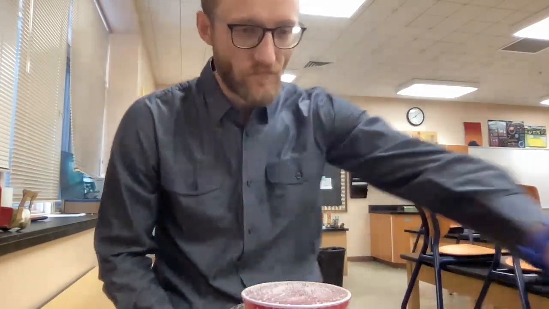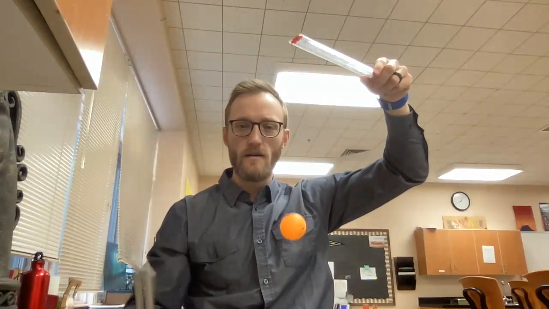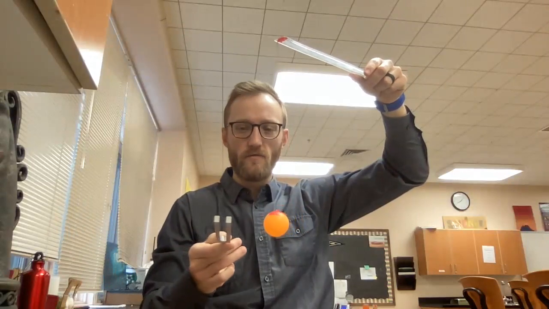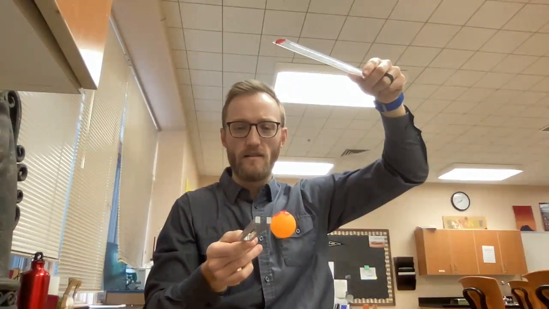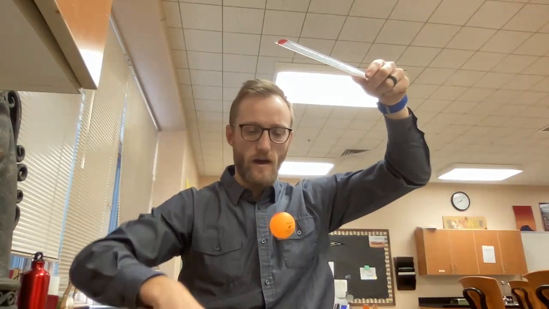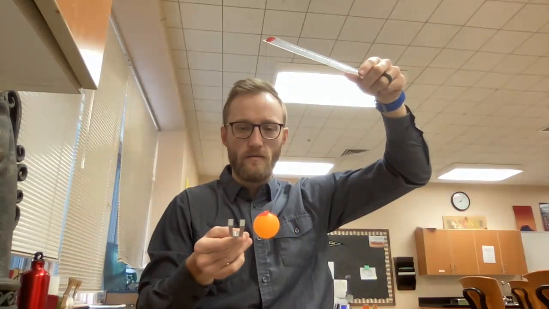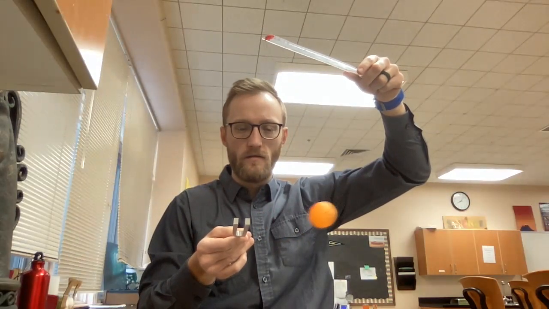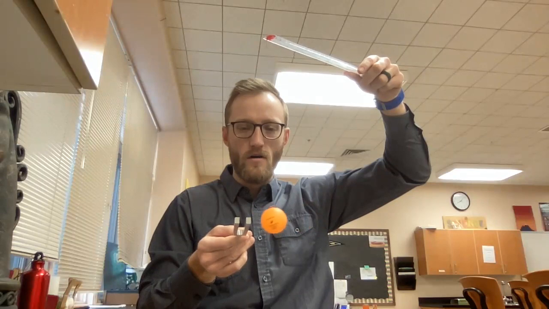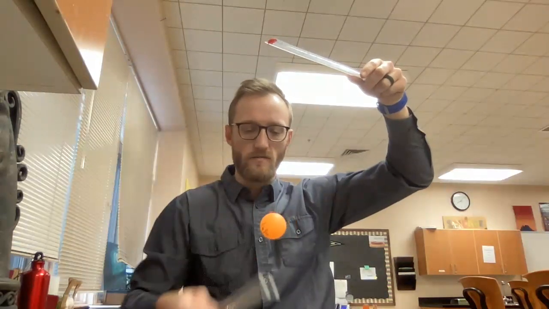Okay. Now, the third one talks about a ping pong ball and using the tuning fork with that. So what we're going to do is I'm going to hit the tuning fork, and then we're just going to push it really, really close, and then just barely touch that ping pong ball. We're going to see what happens. Whoa. Whoa, let's watch again.